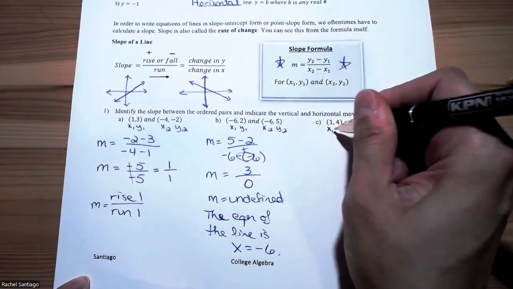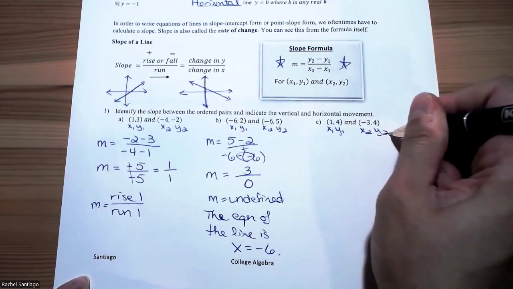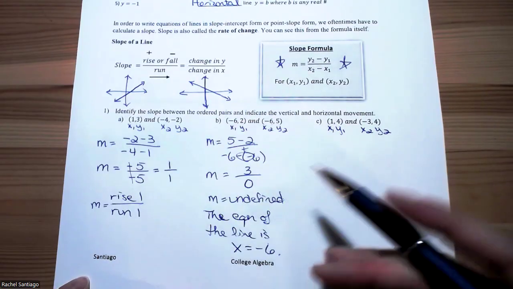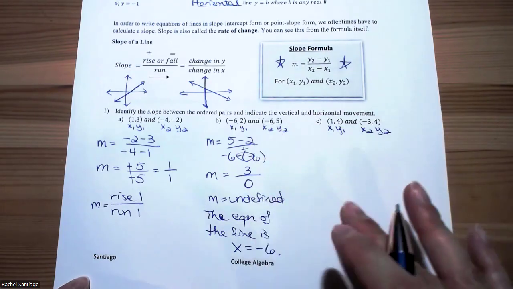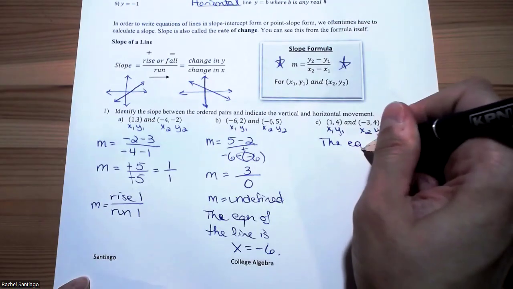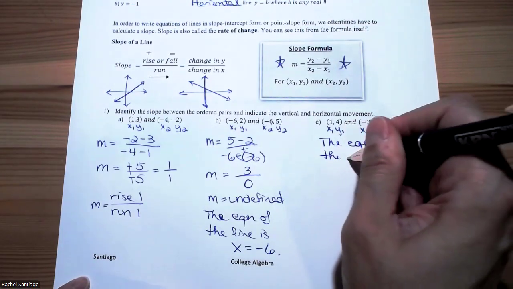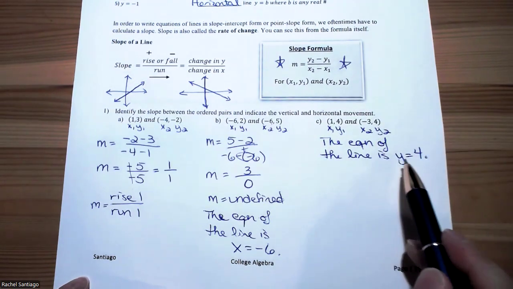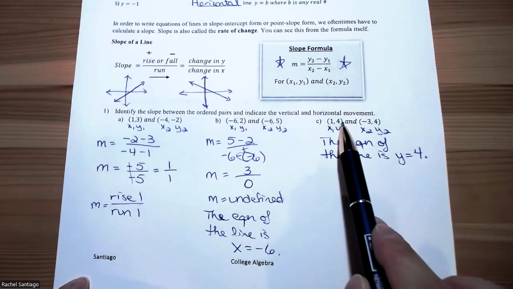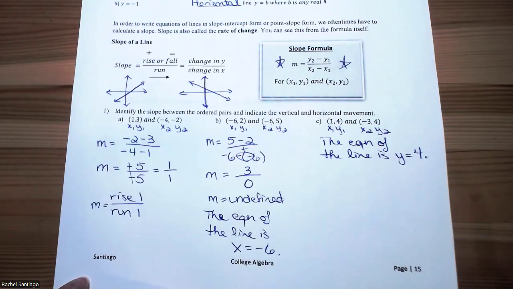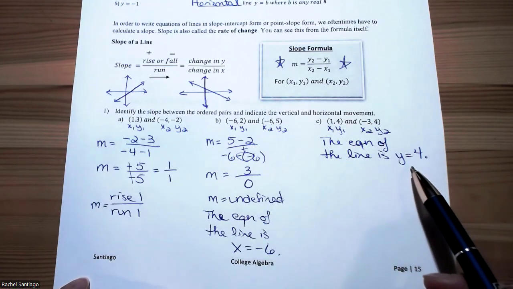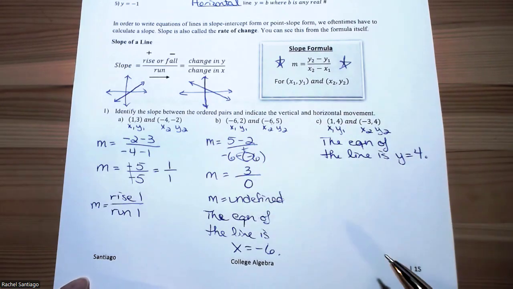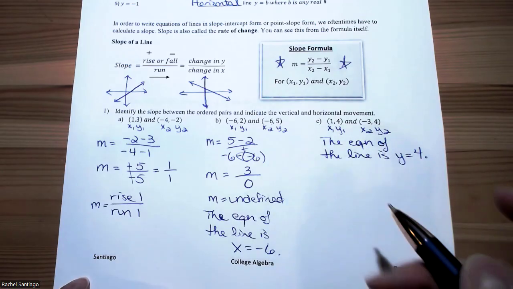Similarly, take a look at C. Notice if we label these x1, y1, x2, y2, your y coordinates are identical. So if you follow the same idea, I think right off the bat, before we even calculate the slope, we know that the equation of the line has to be y is equal to 4. So the equation of the line is y is equal to 4. It has to be. The y coordinate is the same in both ordered pairs, so it has to be. Now, if this is true and we have a horizontal line, then what that means is our slope should be 0. And we're going to prove that.